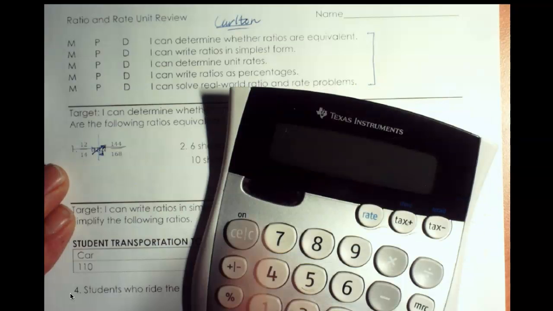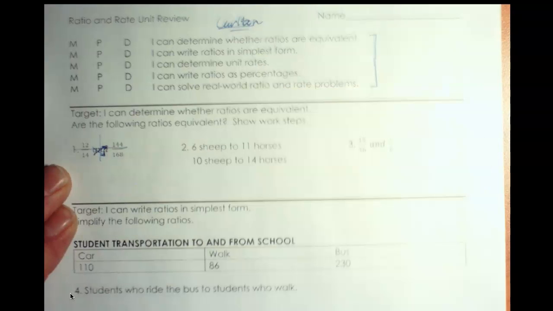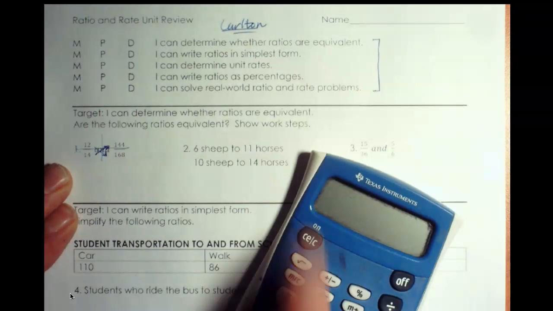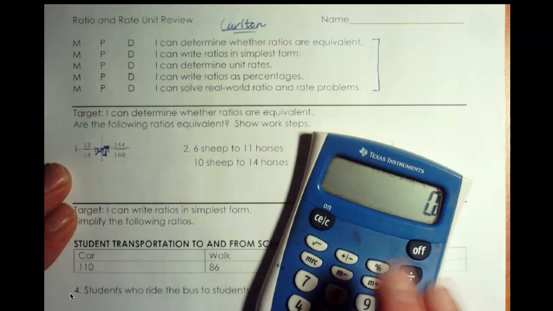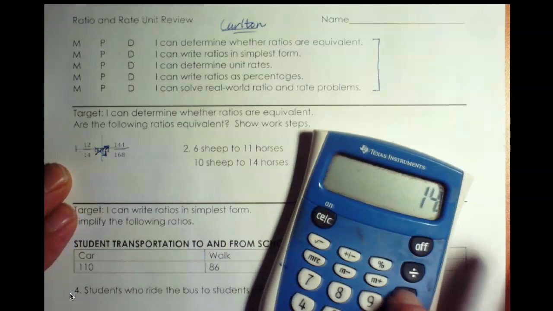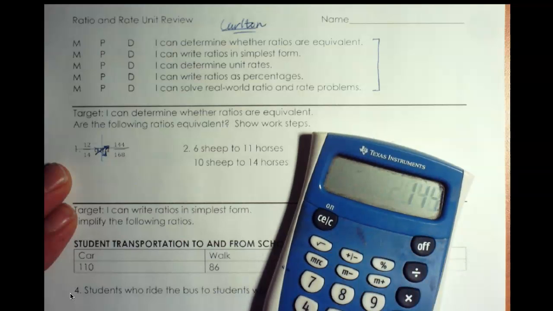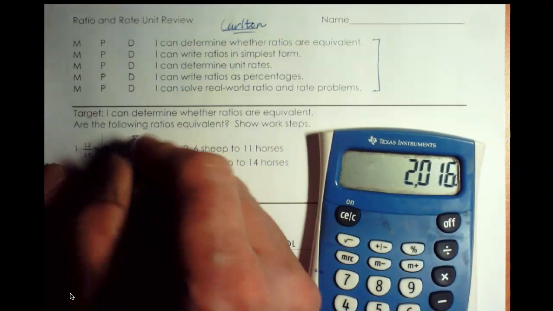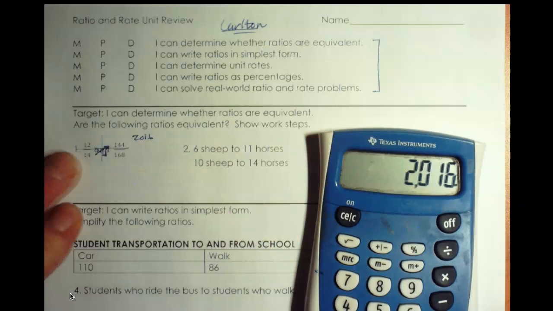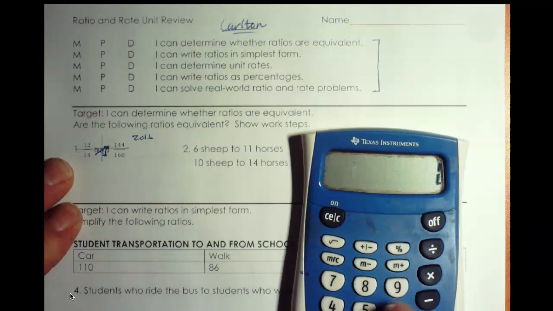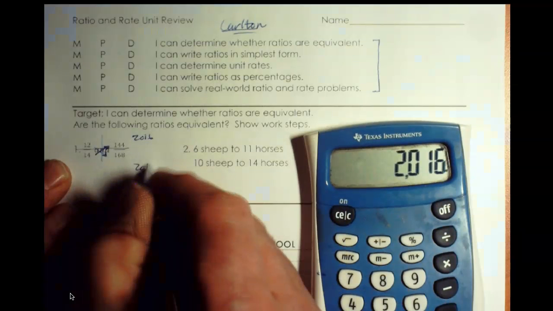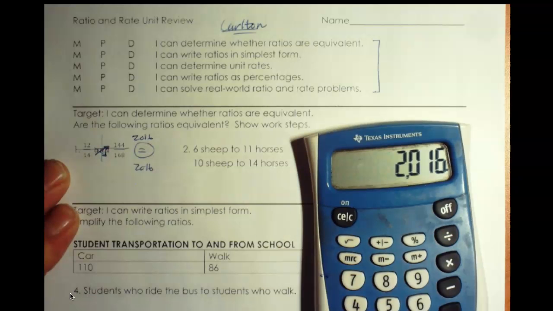Alright, let's just give this a shot here. It's kind of hard to see that calculator. See if I can get another one that's a little easier for you to read. Much better. Okay, so we'll take 14 times 144. This is 2016. We'll just check 12 times 168. 2016. So these here are equal.